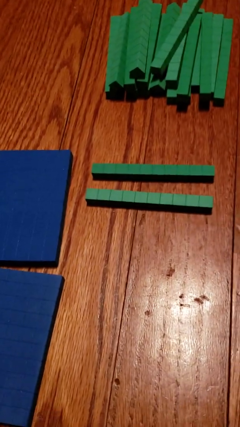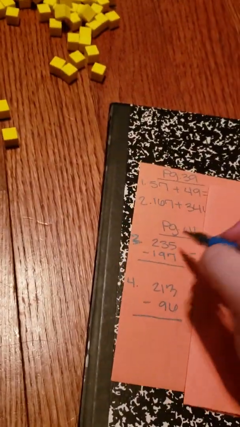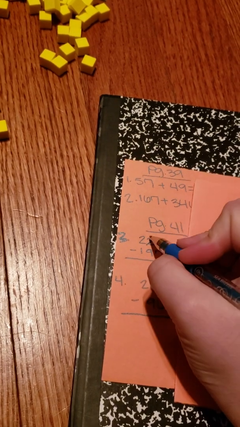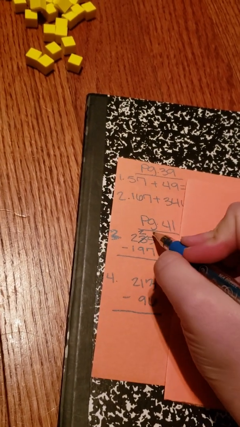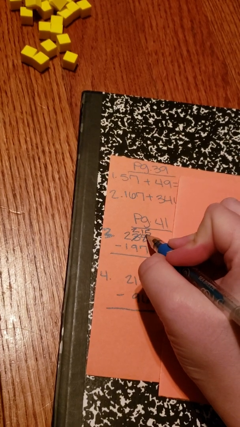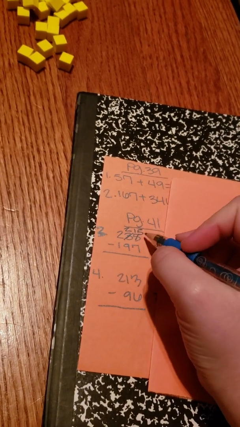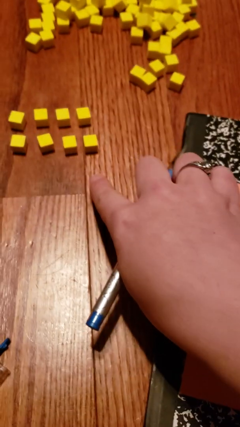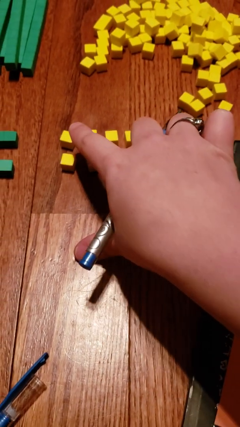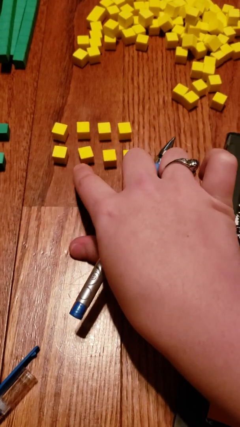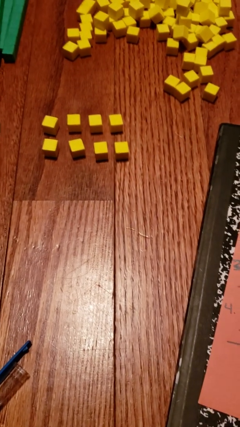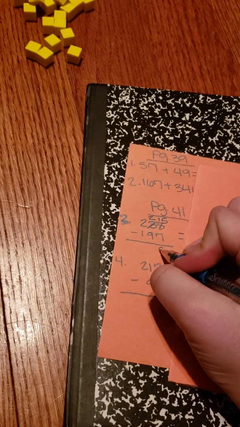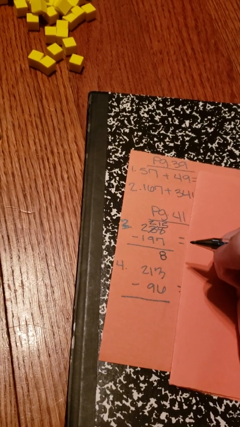Let's move on to our tens place. Since I borrowed in my base 10, I'm going to borrow on the paper to show you what I just did. We said after we subtracted 7 from our 15, we have 1, 2, 3, 4, 5, 6, 7, 8 left. So let's put our number 8 down here at the bottom.